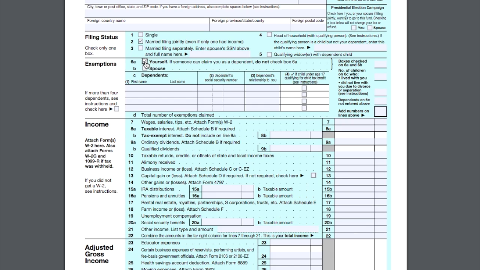So we're going to do one for Bill, one for Jan. And dependents, they have 3 dependents, the 3 children. That's Tom Green, that's Sally, and we have Jake Green.